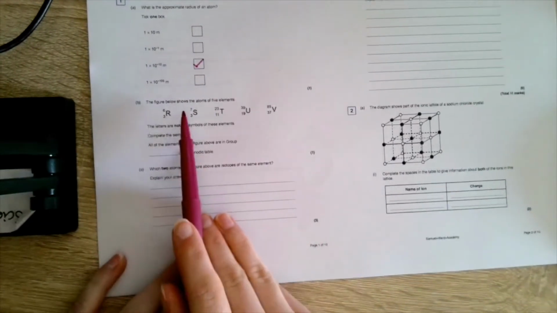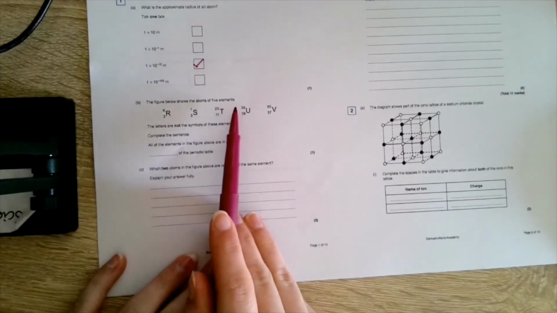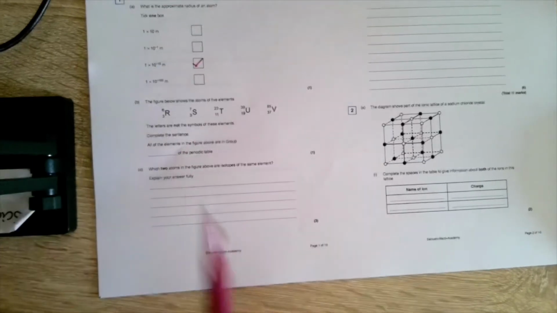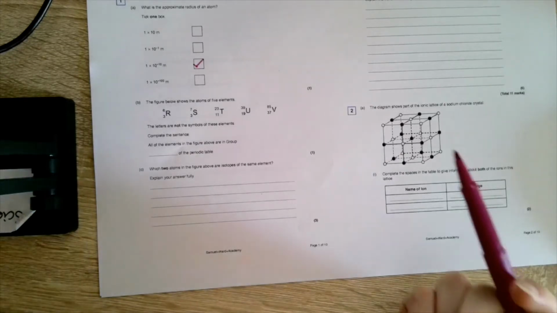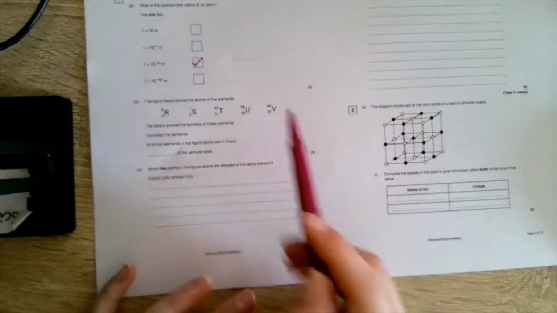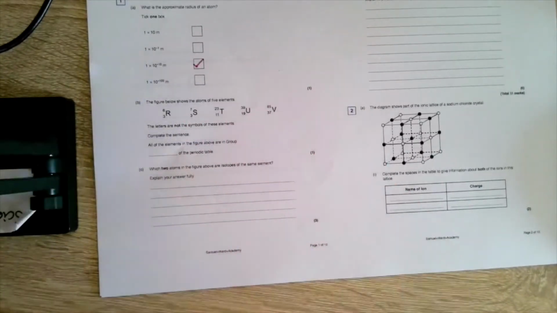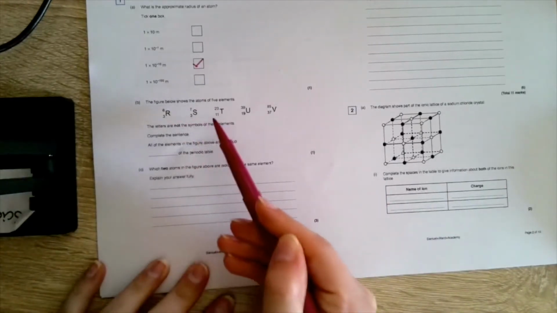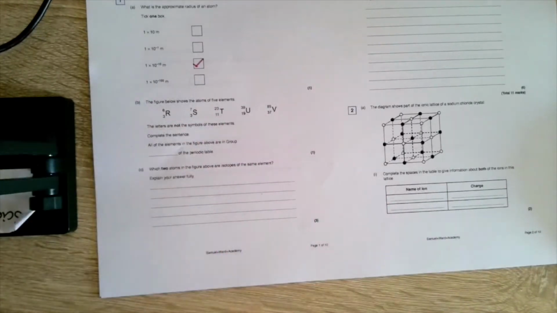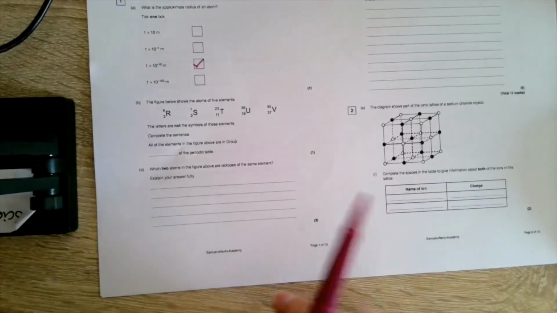B, the figure below shows atoms of 5 elements. The letters are not the symbols of these elements. Complete the sentence. All of the elements in the figure above are in group what of the periodic table? So, two ways in which you could do this. First, you could use your periodic table, even though these aren't the letters that correspond to the letters on the periodic table. You could use the atomic number and see what group those atomic numbers are in.